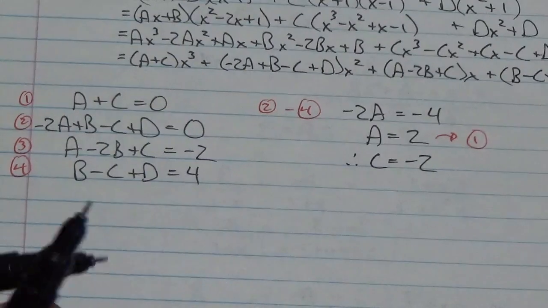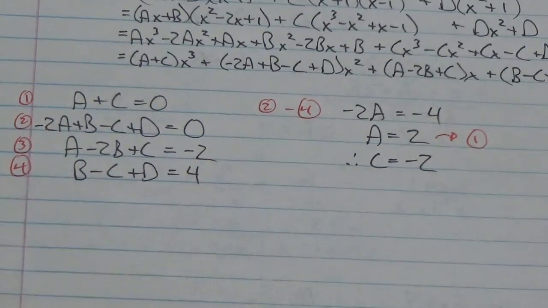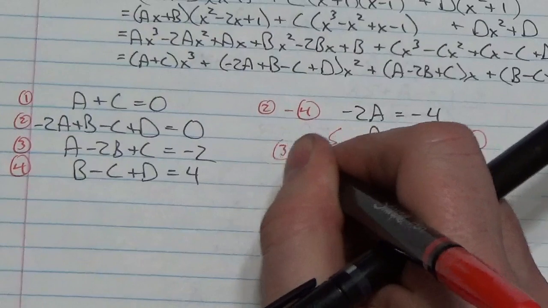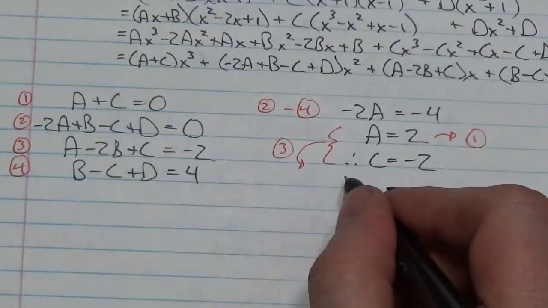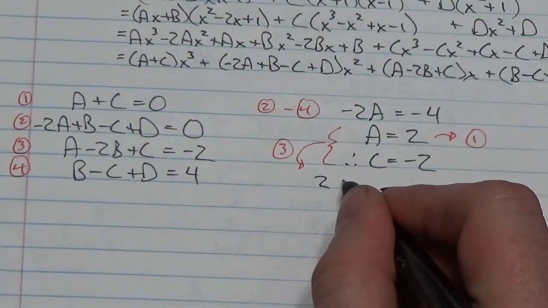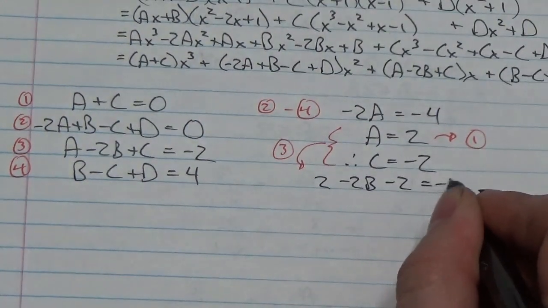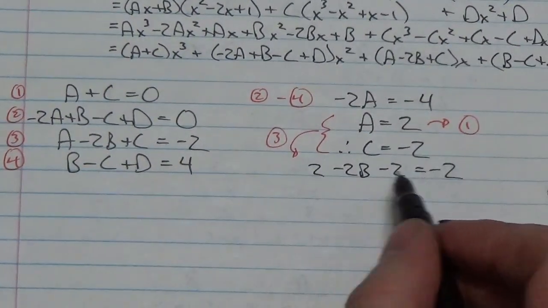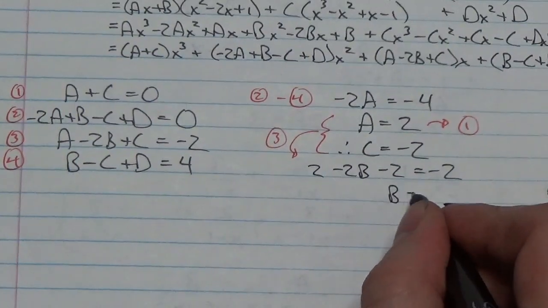Okay, so this is great here. If you now take both of those and plug that into 3, I'm going to get 2 minus 2b minus 2 is equal to negative 2 here. Well, the negative 2's will cancel, and I can bring the b over. Anyway, you're going to see really quickly here that that means b is equal to 1.